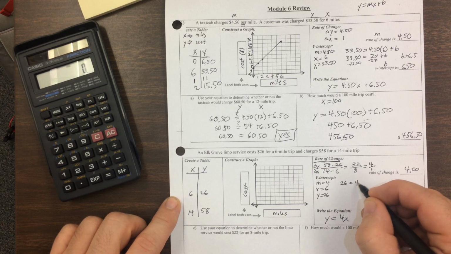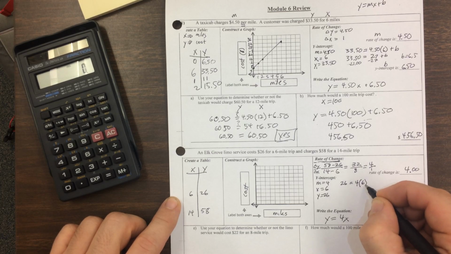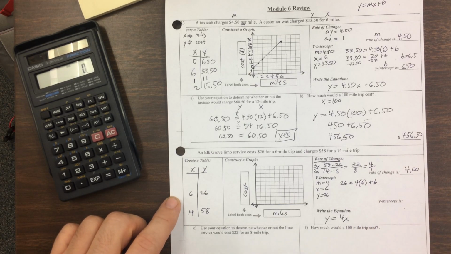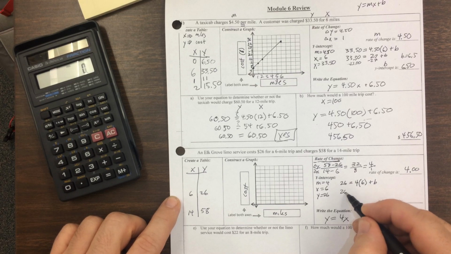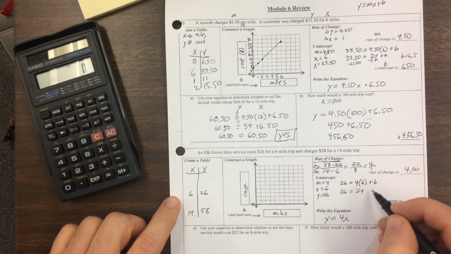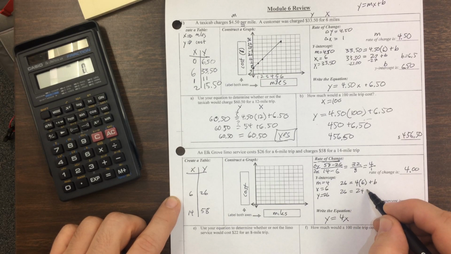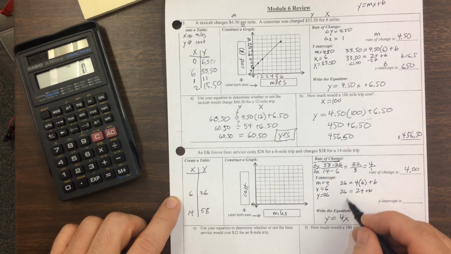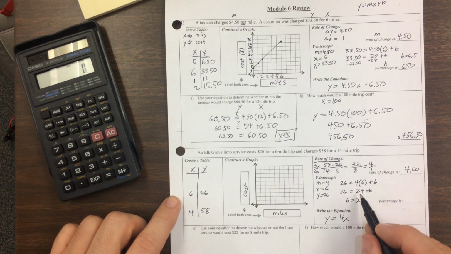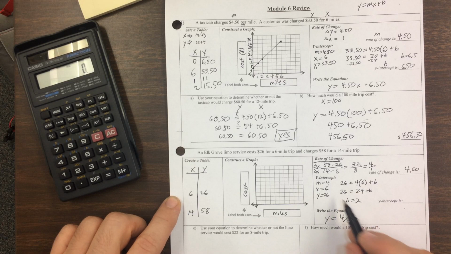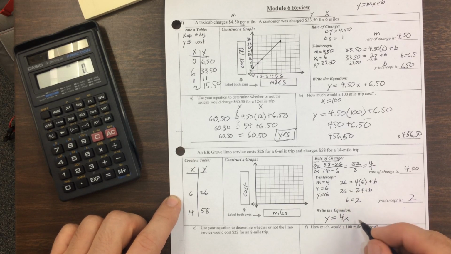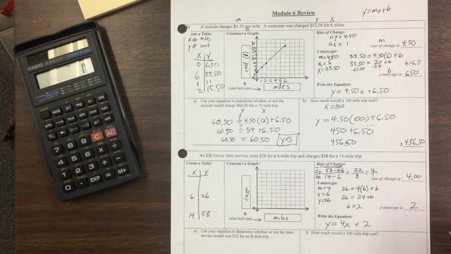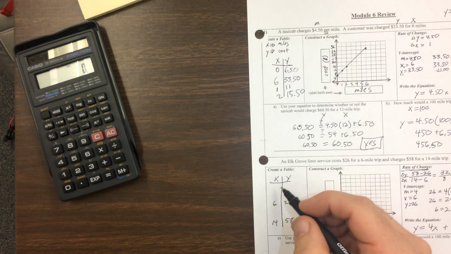So I have Y equals M, that's 4, times X plus B. 26 equals 4 times 6 is 24, plus B. So B is going to have to equal 2, right? That's what B would be in order for this to be equal. So the Y-intercept is 2. So I have 4x plus 2. Okay, knowing that, now I can maybe fill out a table.